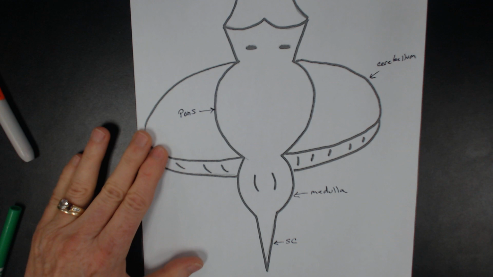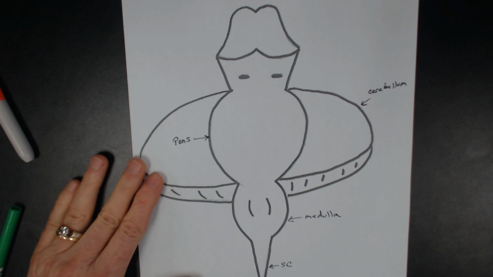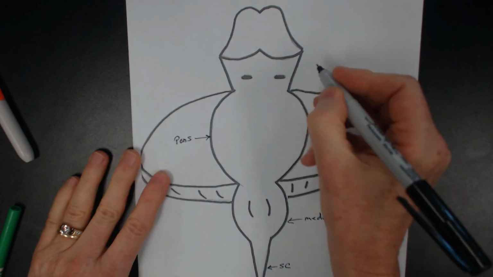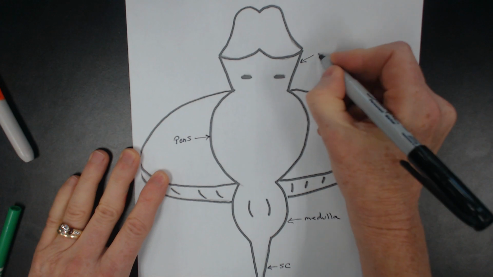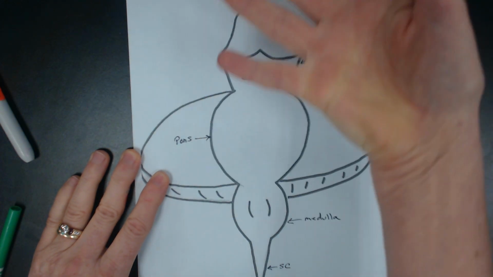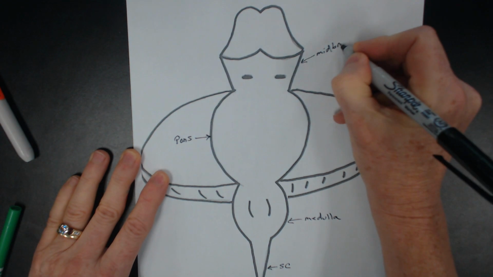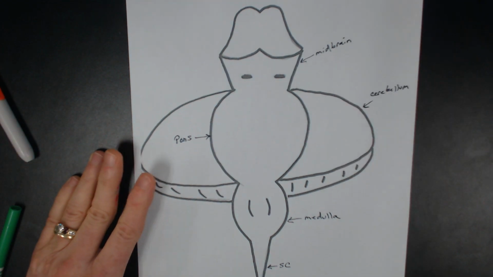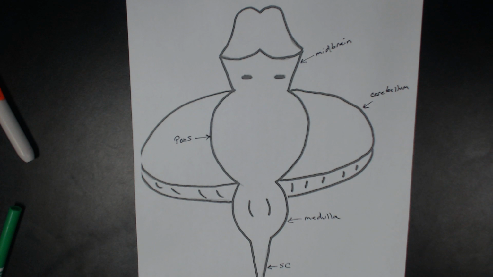Now moving on up, the uppermost portion of the brainstem is midbrain. And this is just a section, a transverse section through the midbrain, or the top of the midbrain, really. Is everybody oriented?